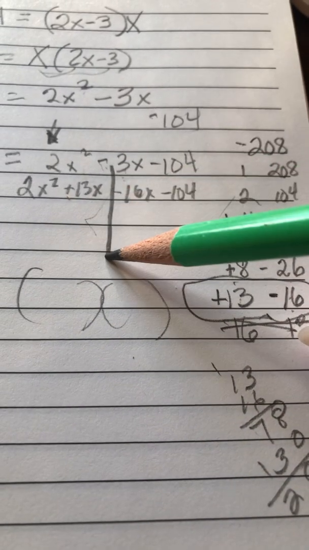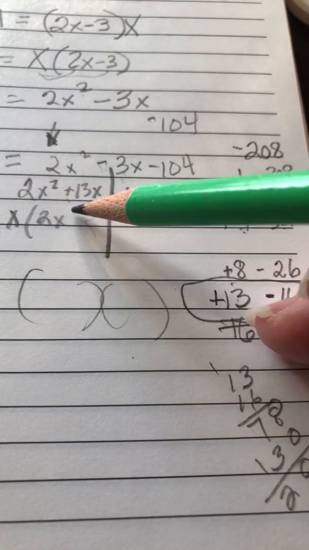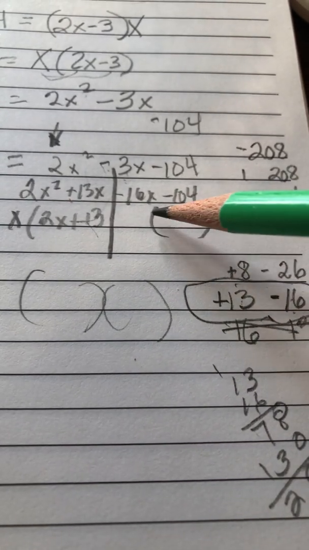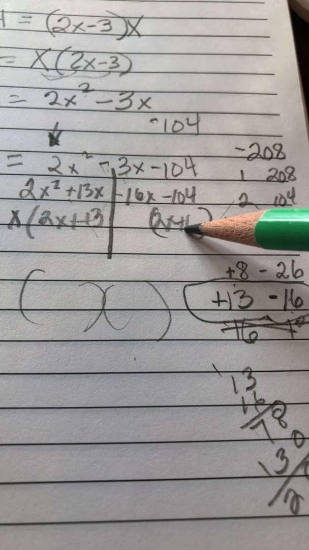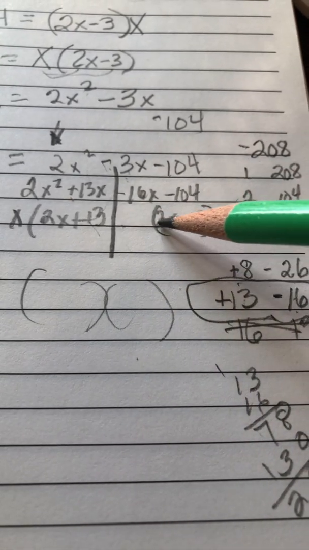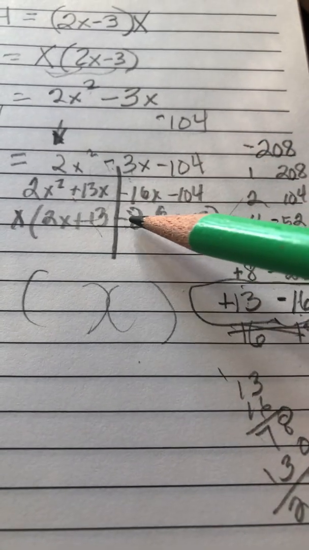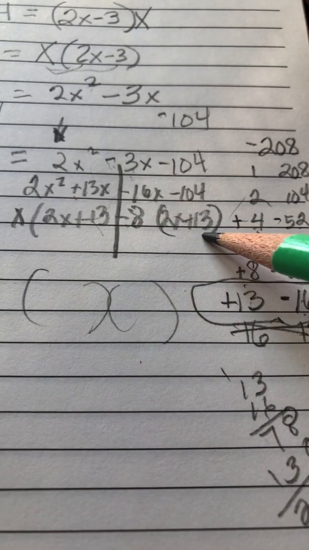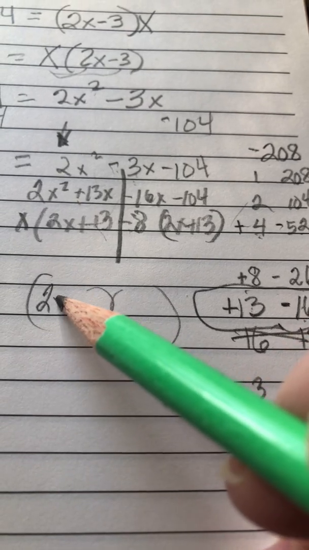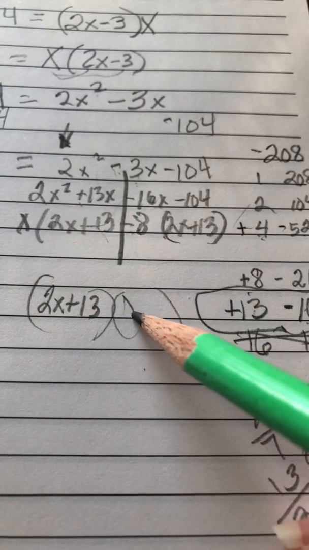And then when we do our factor by grouping, we're going to pull out x over here, and we're going to get 2x plus 13. And we want this side to say exactly the same thing, 2x plus 13. So what do you multiply by to have 2x become negative 16x? It would be negative 8. And you can double check that. Negative 8 times 13 should land you up here at negative 104. So we have our two sets of factoring now. We have what was in the parentheses, and we have what's not in the parentheses.